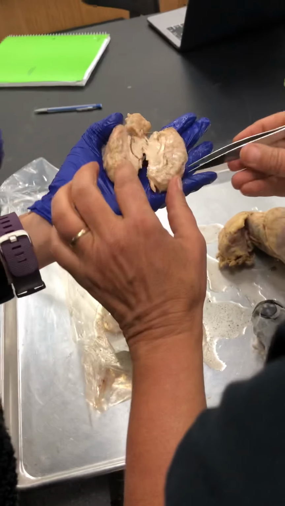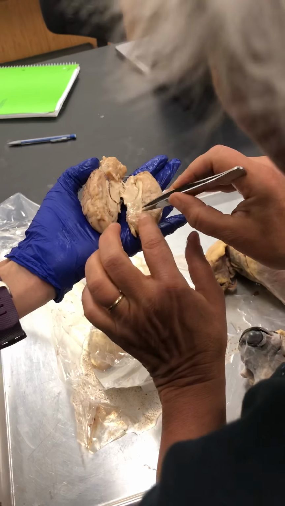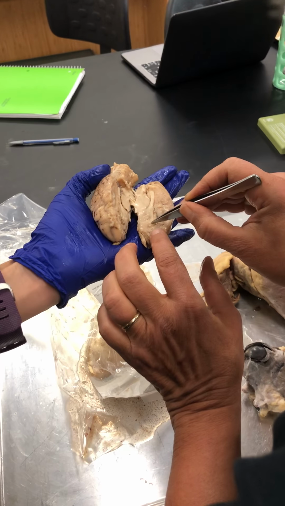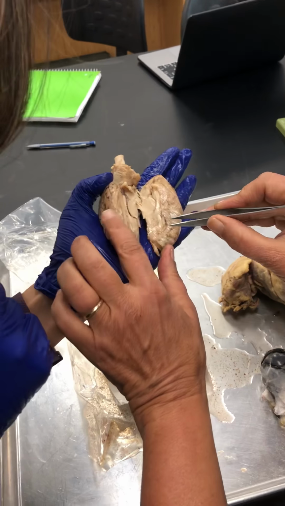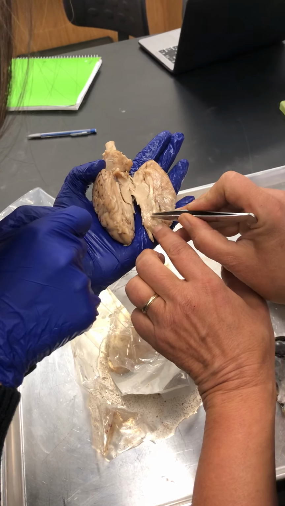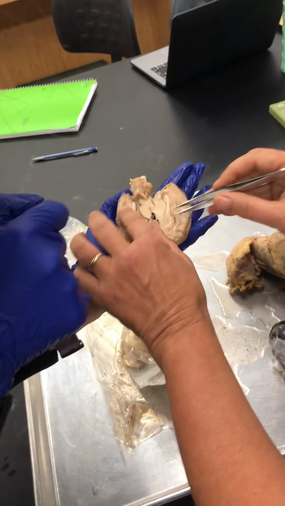Can you go again? This is the corpus callosum. This is the anterior commissure. See this round ball right there? Sort of at the end of corpus callosum, there's a round area. Kind of. Yeah, that's the anterior commissure.